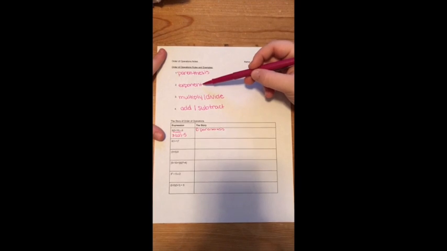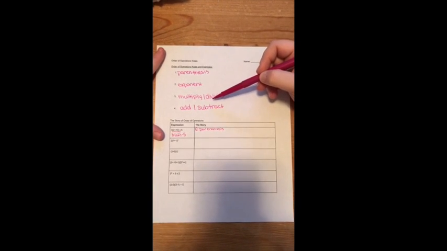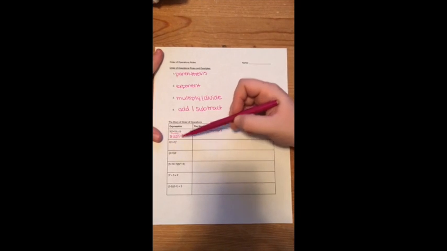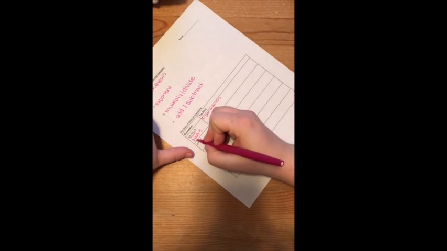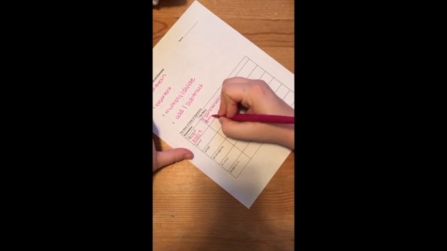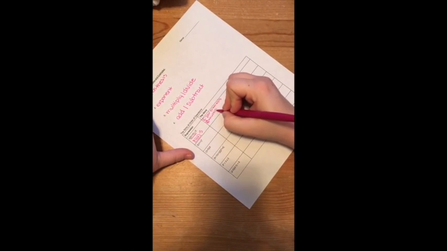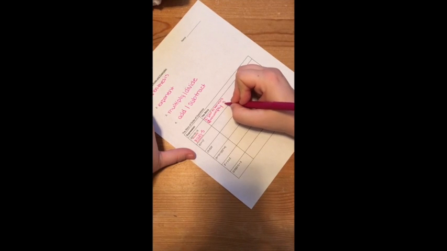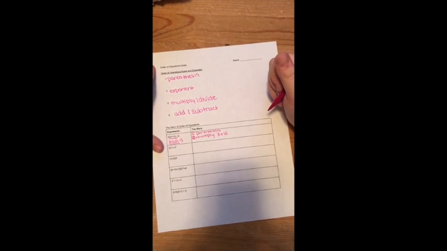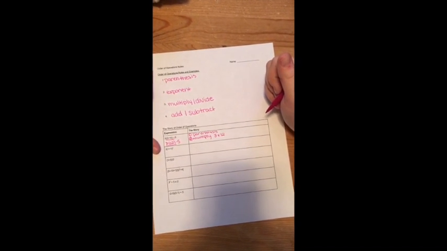I don't have any exponents, so I'm going to move on to the next thing, which is multiply and divide. So now I'm going to multiply 3 times 12. I'm going to do this right here. So that's step 2. Okay, 3 times 12 is 36.